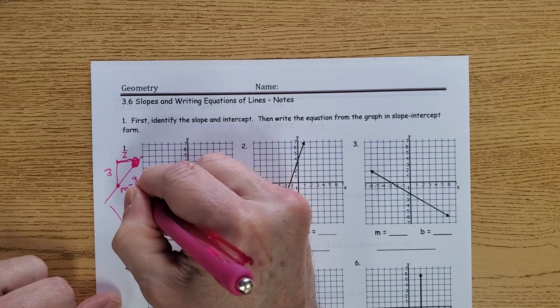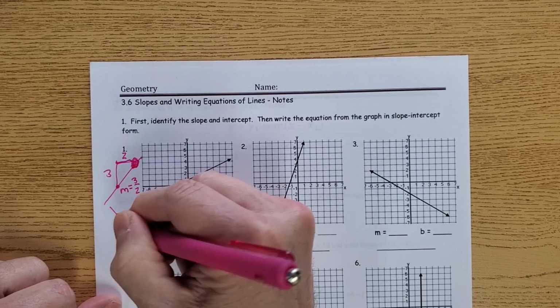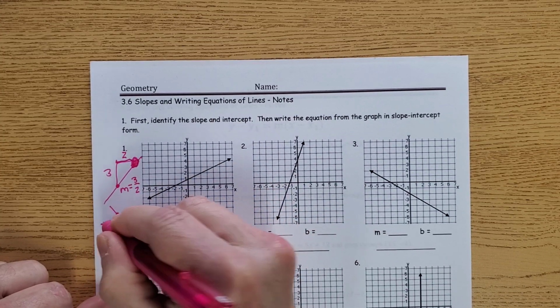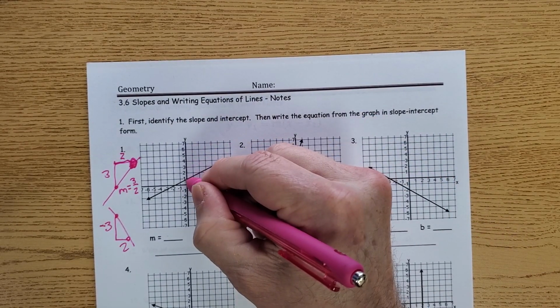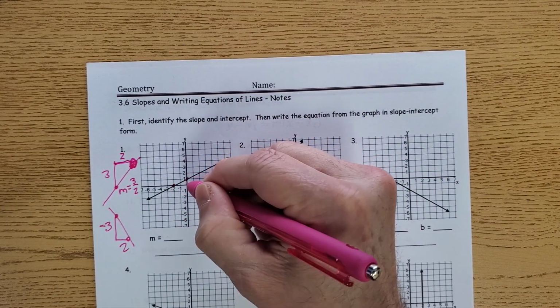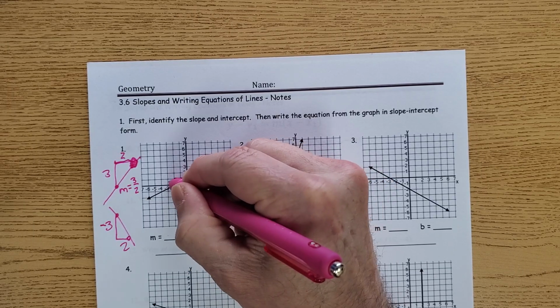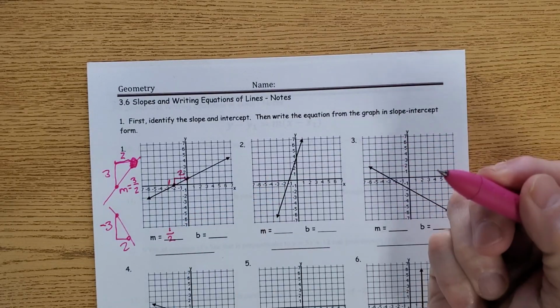over 2. Okay, down and over, you still start from the left point and you go down and over. So say this is 3 and 2. But of course, this would be minus if it's going downhill. Okay, so looking at this one, I see a point here and one here. So up and over or down and over? Well, of course, up and over. So that's 1 and 2. So m is equal to 1/2, or the slope is 1/2.